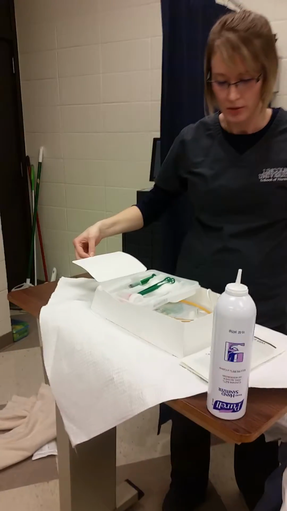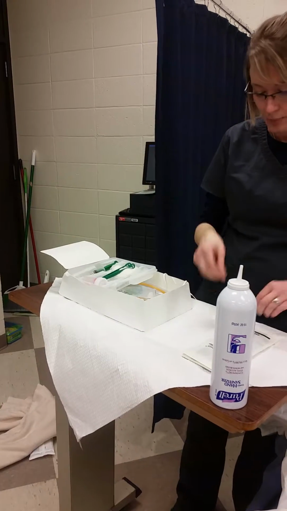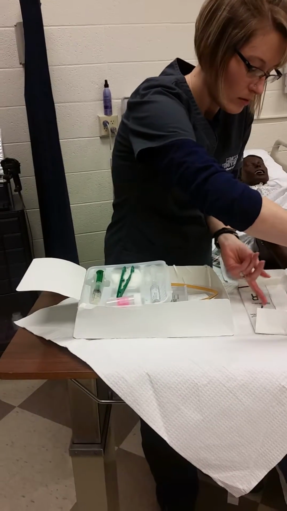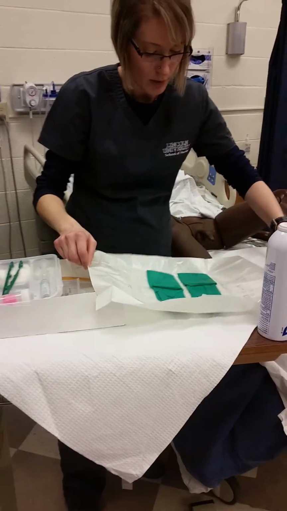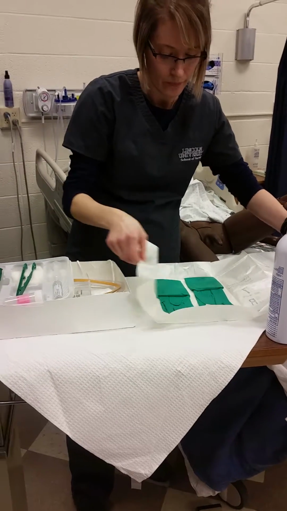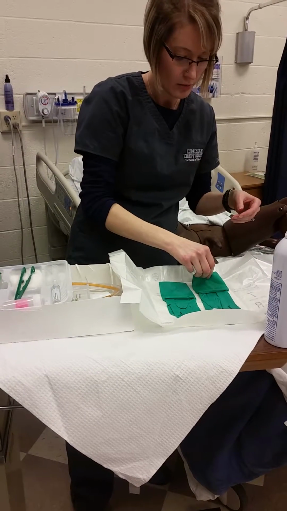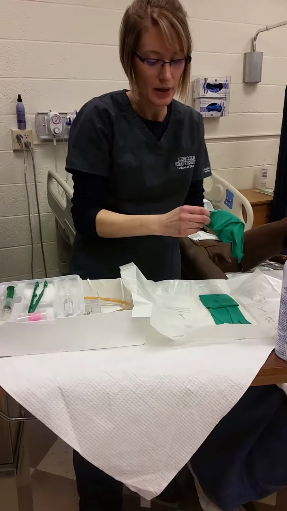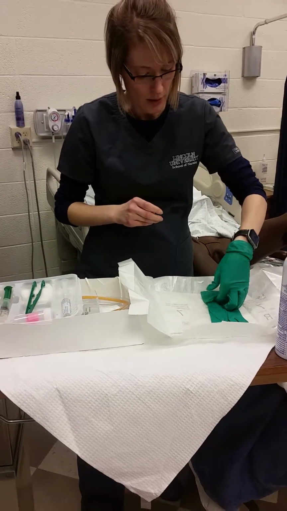I would then take my catheter kit, grab my sterile gloves out. I'm going to open these up, only touching the 1 inch outside perimeter. These are turned around backwards. Open them up. Put the non-dominant hand on first. These are backwards in the package, but non-dominant hand on first. And then the dominant hand.